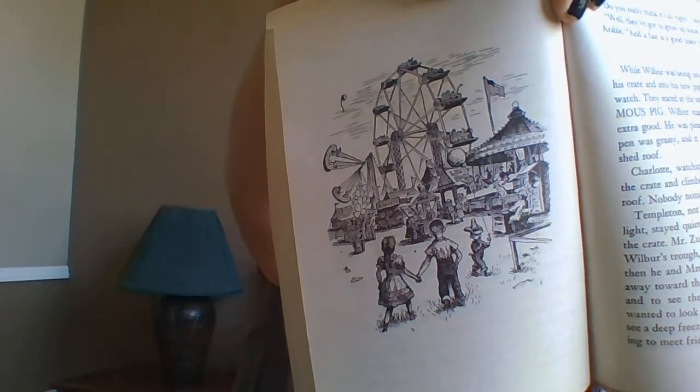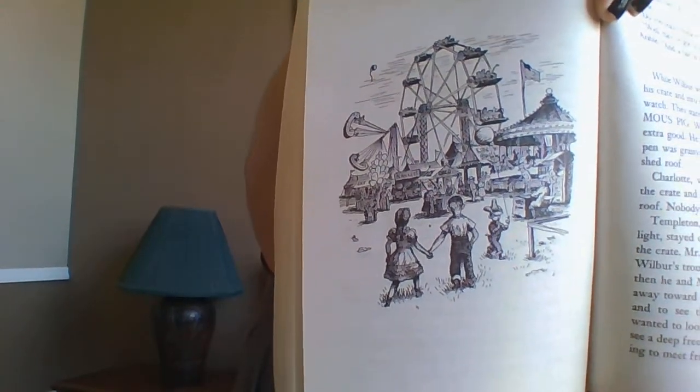And there they are, walking out into the fair. Kind of looks like the Florida State Fair, right?